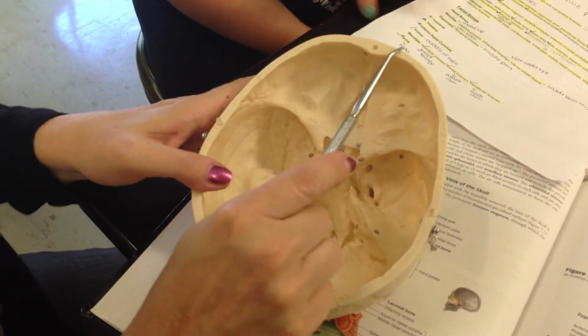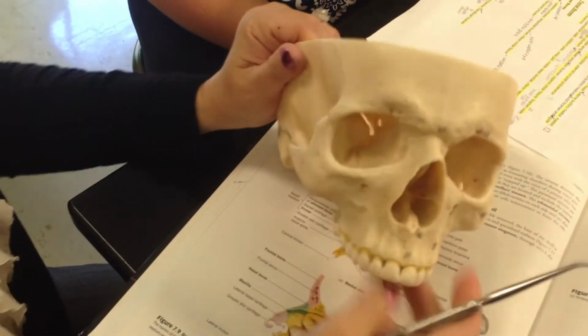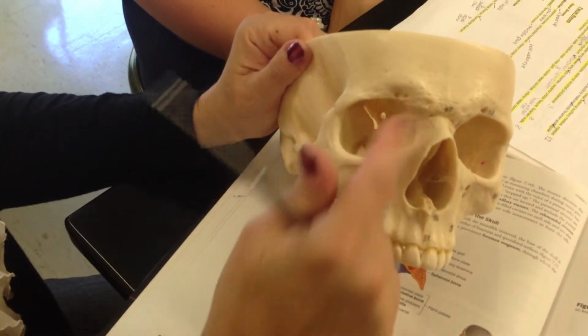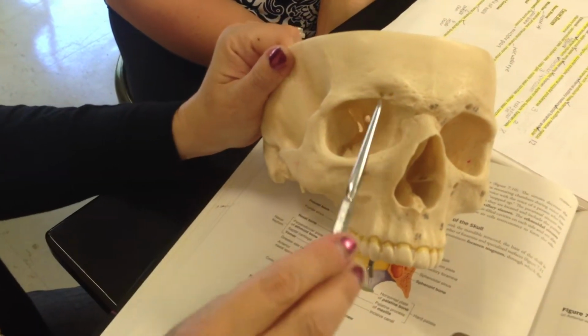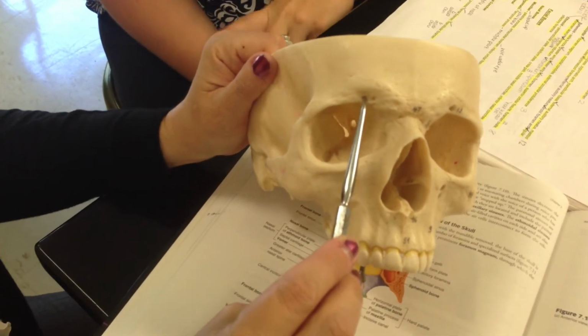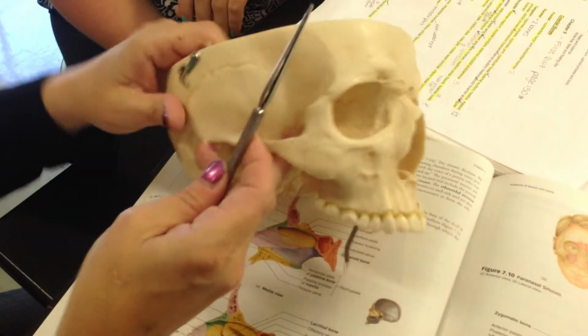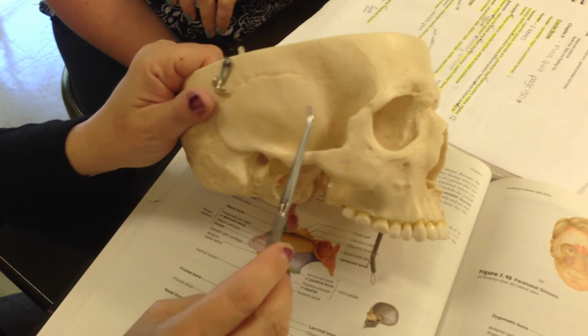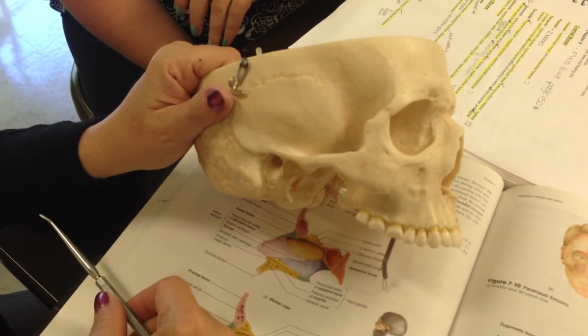So we got our frontal bone here, right? So we have the supraorbital margin. Okay, that's where your eyebrow is, and the supraorbital foramen. Okay, over here you got the two parietal lobes on top. Okay, then you have the temporal lobe right here. The temporal lobe, the temporal bone.